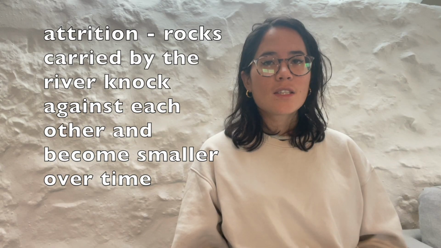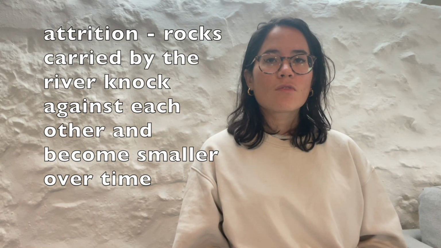Attrition now, another similar sounding word. This time it's rocks being carried by the river, knocking against each other and actually causing these rocks to break apart and become smaller. How about solution or corrosion?